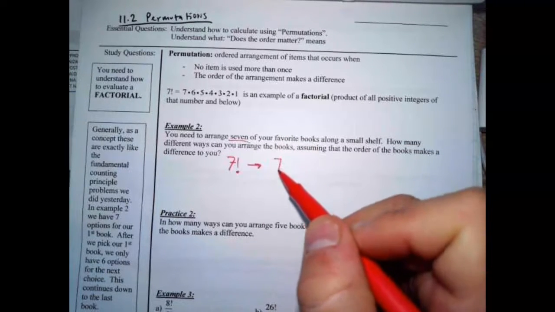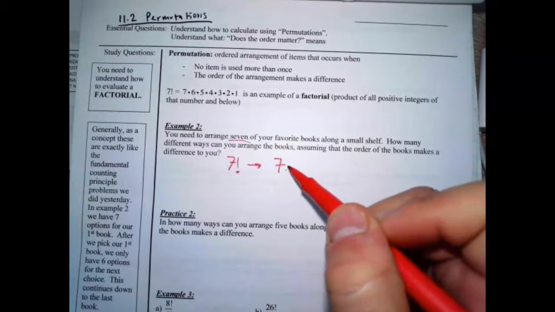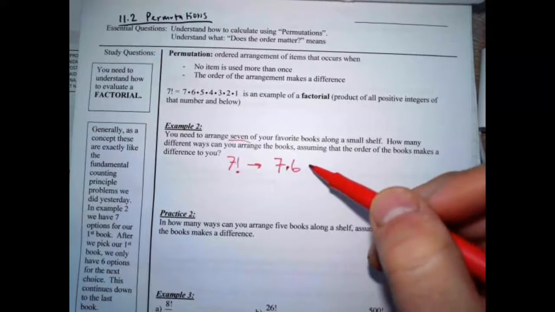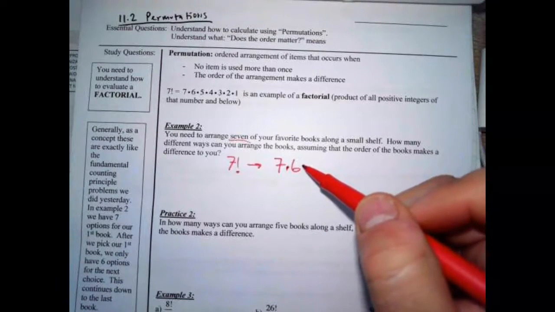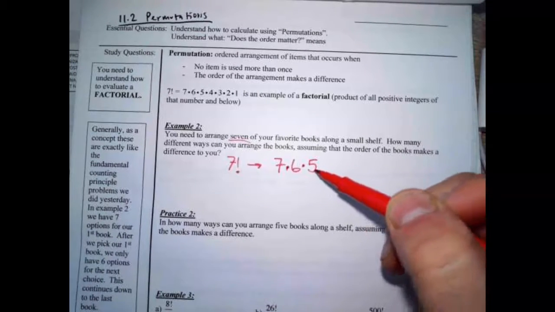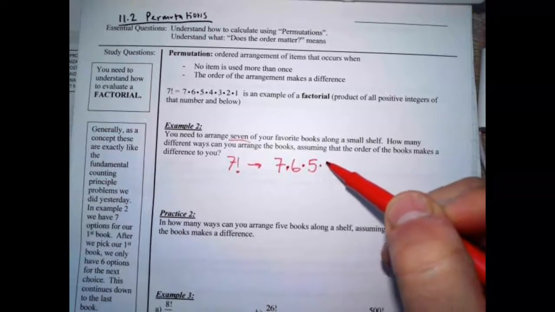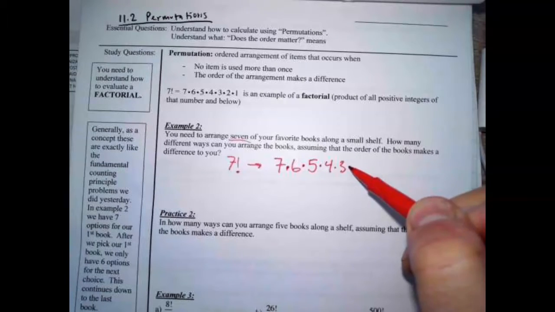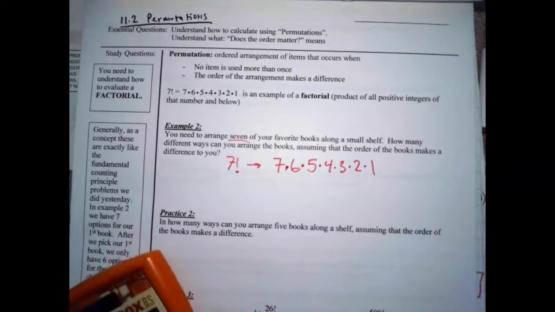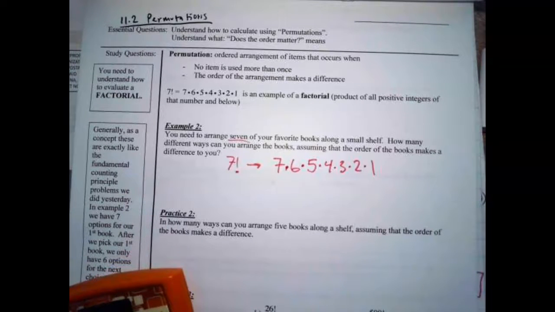When you pick the first book, you have 7 options. When you pick the second book, there's only 6 options, right? So each time you pick a book to put in order from your favorite to your second favorite, third favorite, and so on, there's one less book to choose. So 7 factorial. Your calculator may have a factorial key, but if it doesn't, you could just multiply it out.